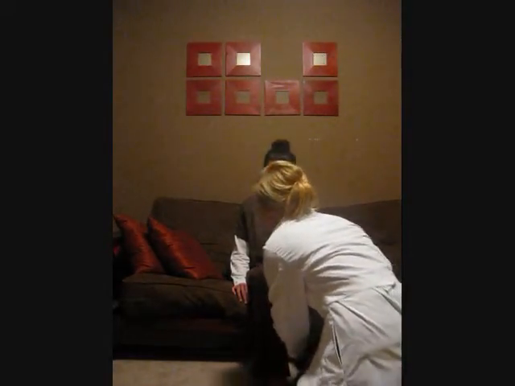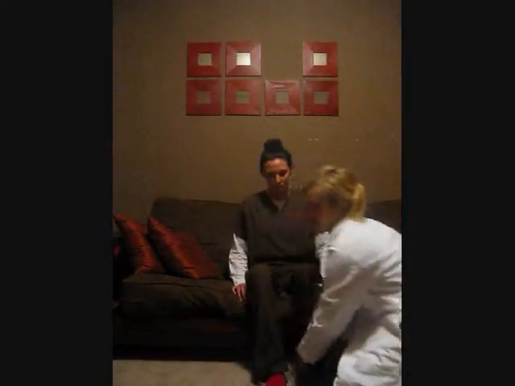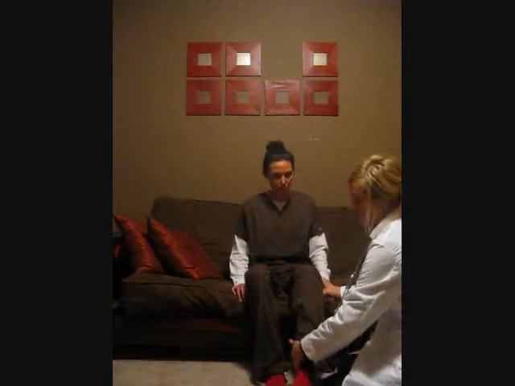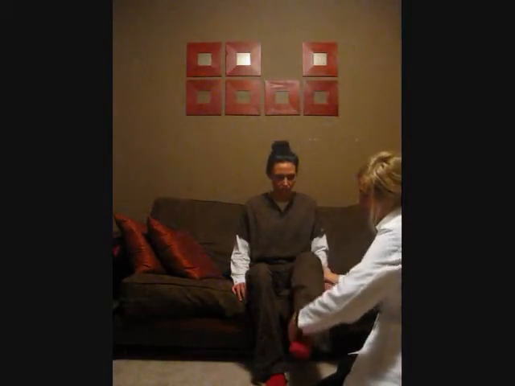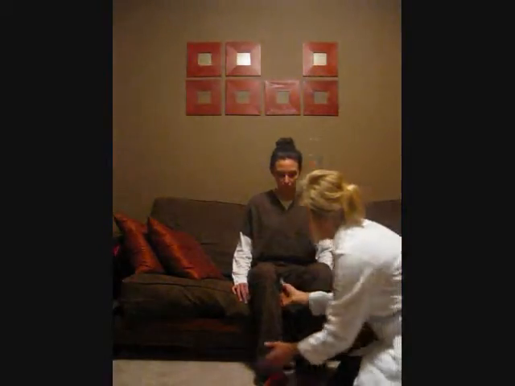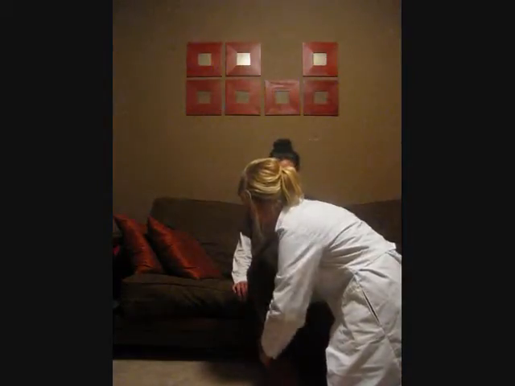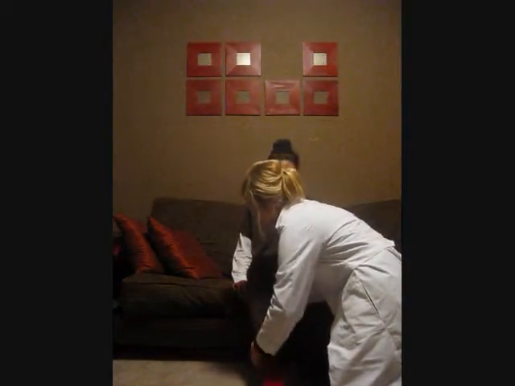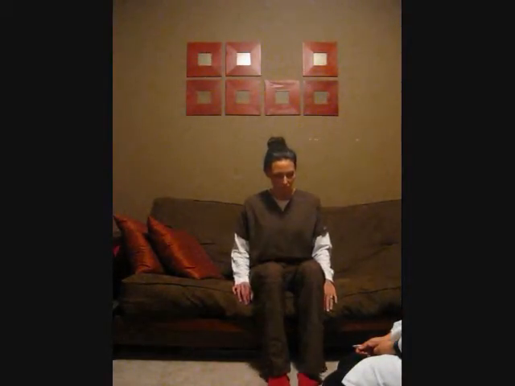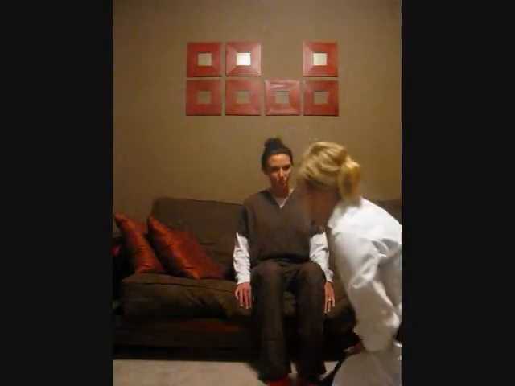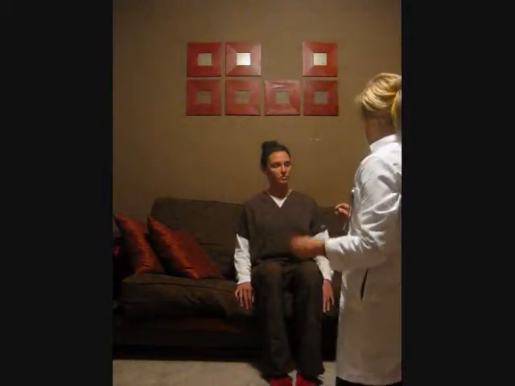And then I'm going to do range of motion on the left and right side here. So I'm going to do passive range of motion here for the patient. And then I'm going to have the patient do this by herself. Very good. And then I'm going to do the same for the other side, and then have you do it. So active range of motion. Very good. And then I am going to have you go ahead and lie back down.